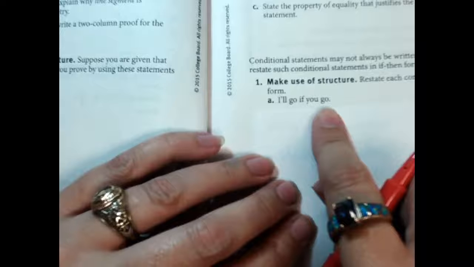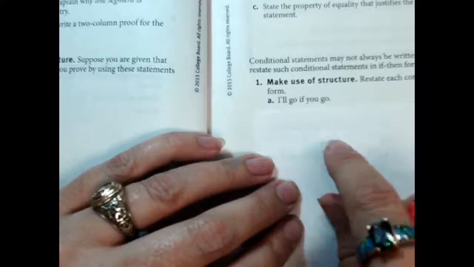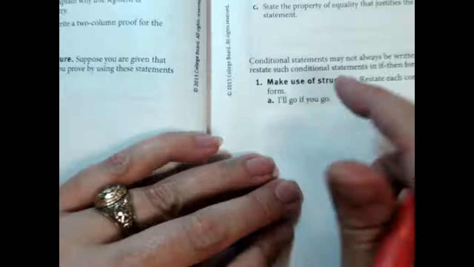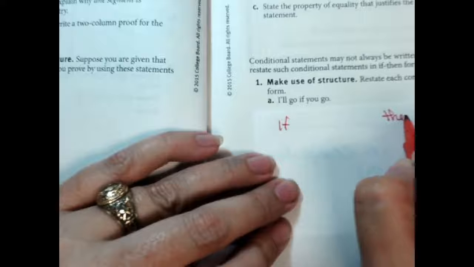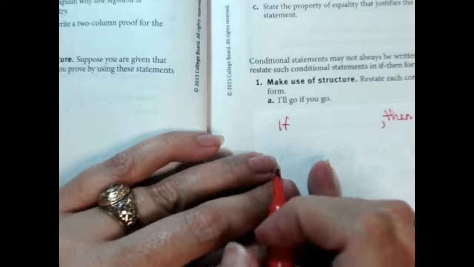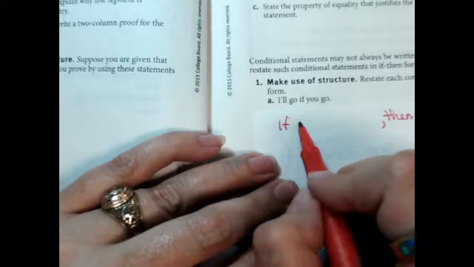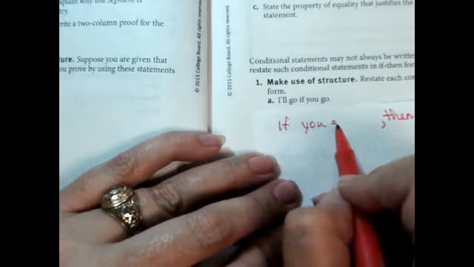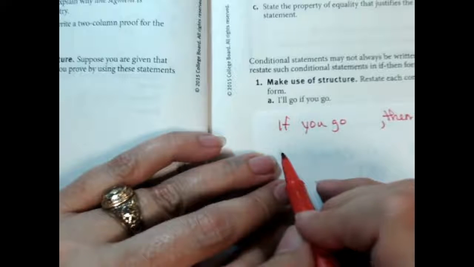The most important thing is that when we rewrite these, that we write them so that they have the exact same meaning as what we had here. We need an if part, and we need a then part. So this one, I'll go if you go, well, it's if you go, then I'll go. Sometimes we have to switch the order of it to keep the same meaning.